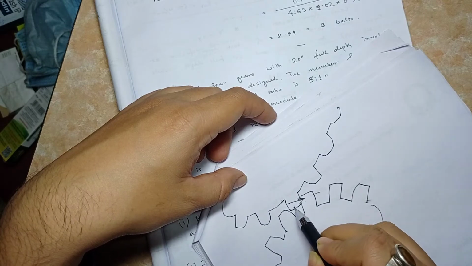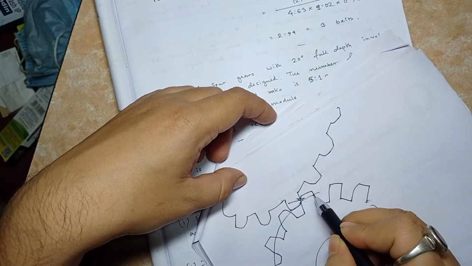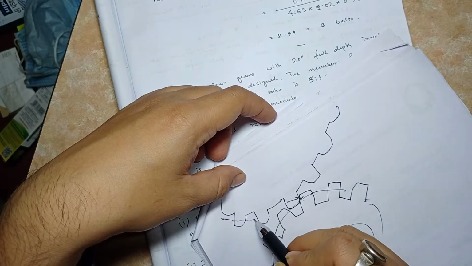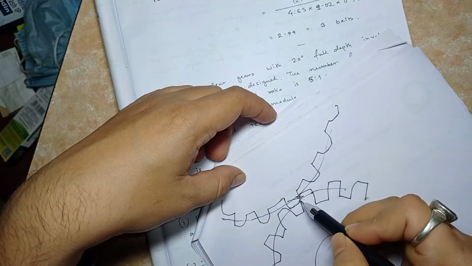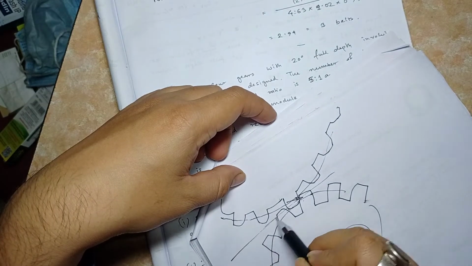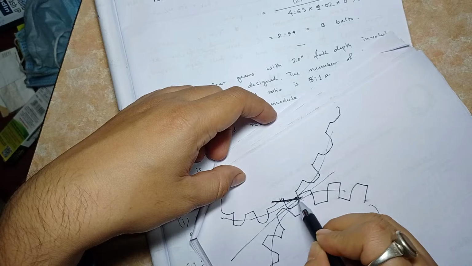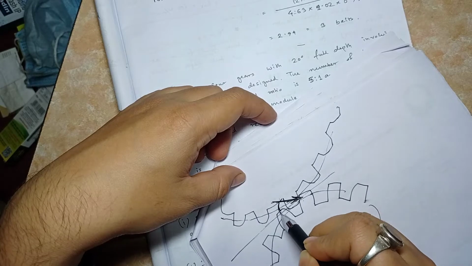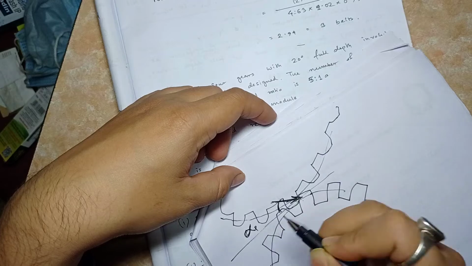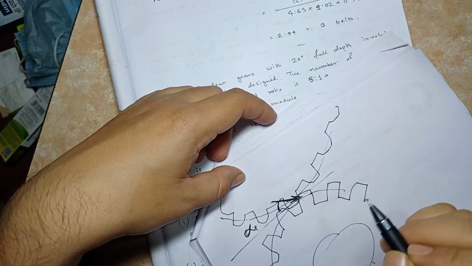So this is one circle, this is called the pitch circle for this gear. Let's say this is the gear and that one is the pinion. So the pinion is driving the gear, so both circles will touch at one point and there will be a tangent, and at that tangent this force makes an angle. And that is called the pressure angle, alpha p also we write. This angle is the pressure angle.